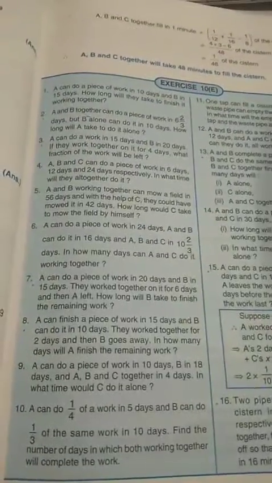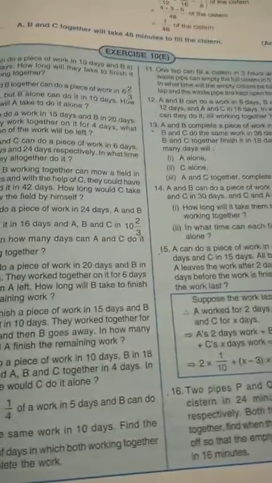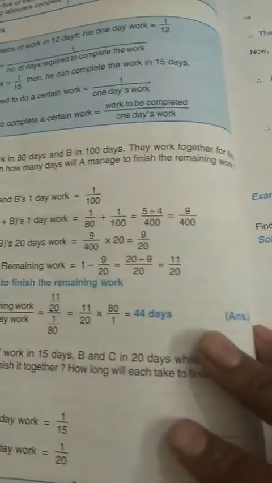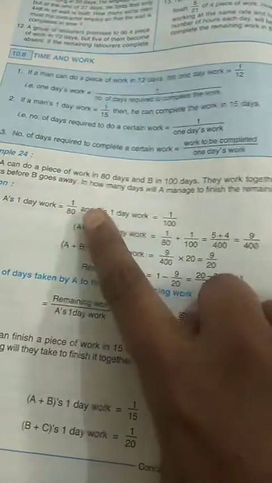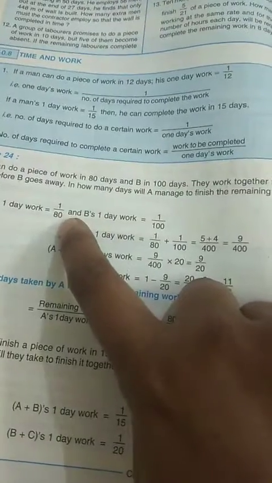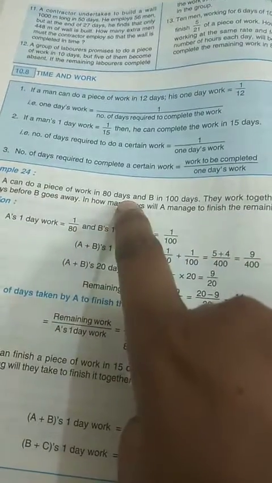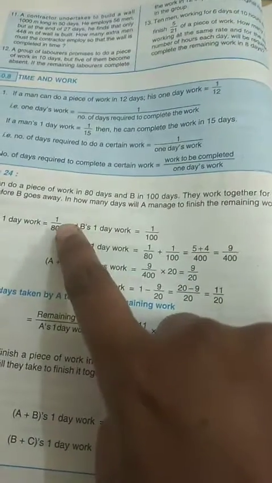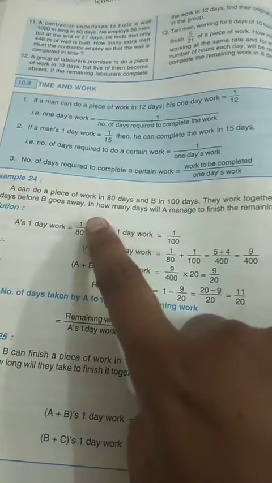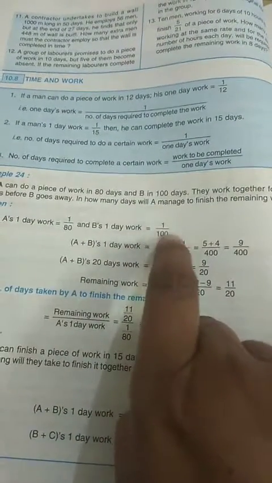Students, these questions of time and work I have done with the method which I have shown you, that is by taking the LCM and taking that LCM as the total amount of work. You can also do the questions as per the examples given. They have taken 1 upon 80 and they have taken 1 as the total work. Here you can see A can do a piece of work in 80, B in 100, so they took the work of A as 1 upon 80 and B as 1 upon 100.